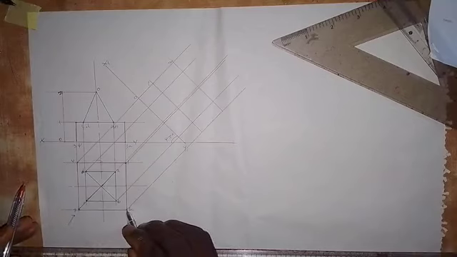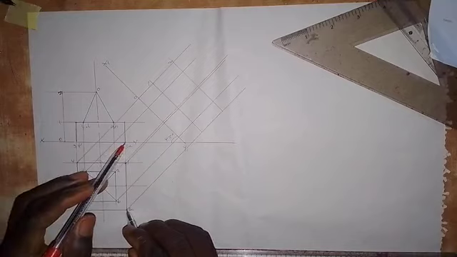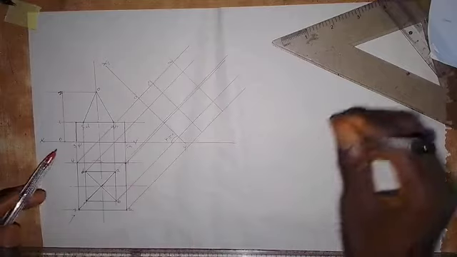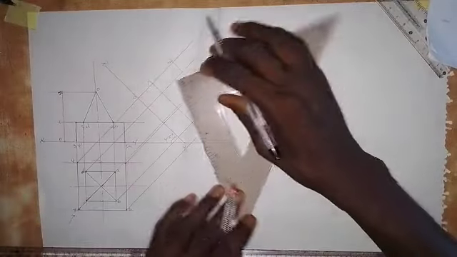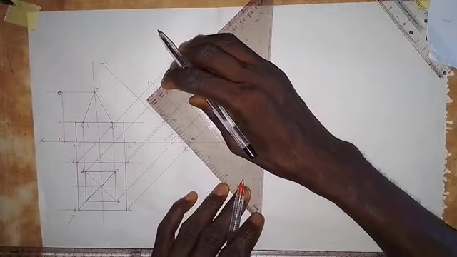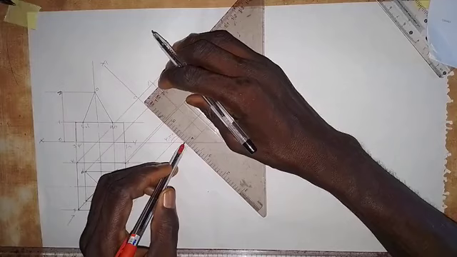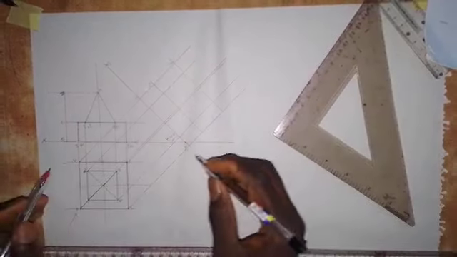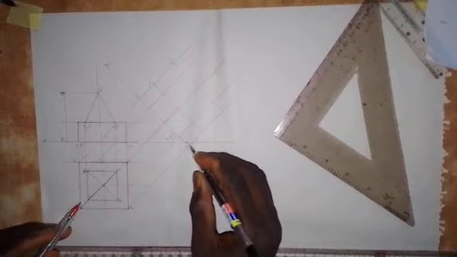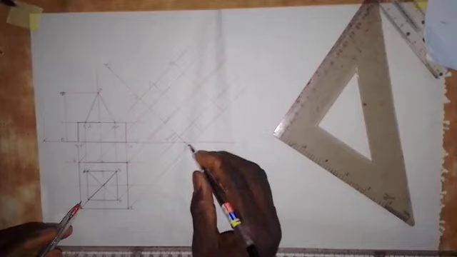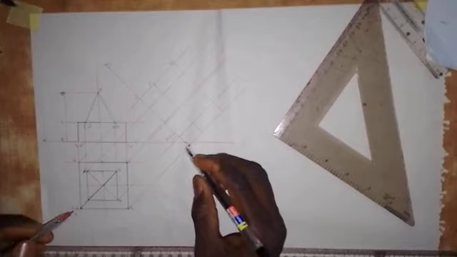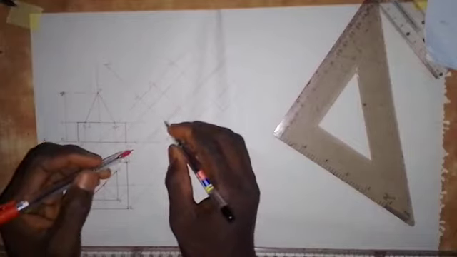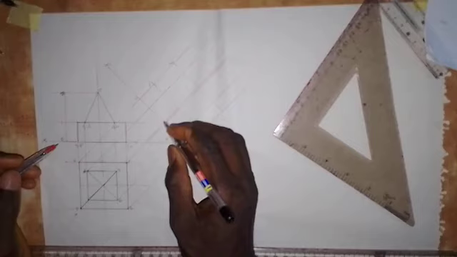So let's locate it. This point is on point 0. If I go up on this line too, I have the point here. I need to extend this line to touch this, so it goes like this. So we have this point here. Then also we have this point here. Following this line, we have a point here.